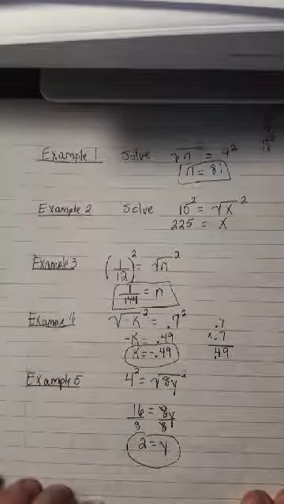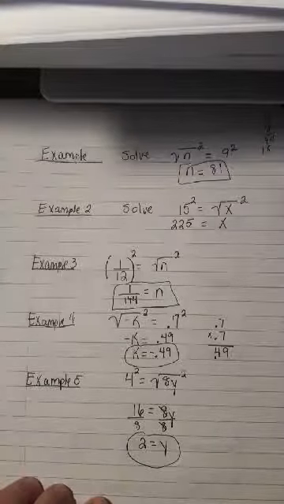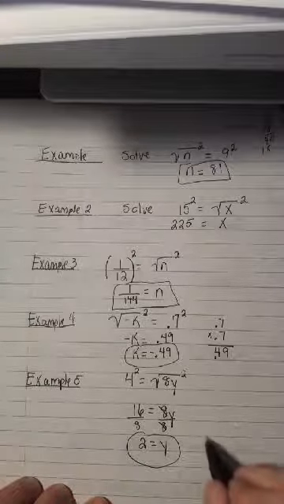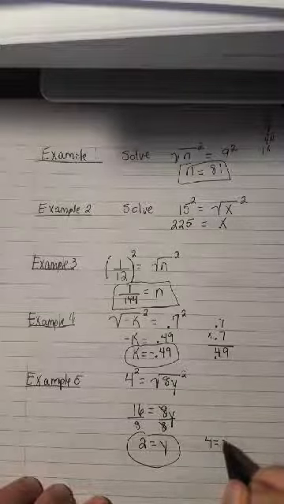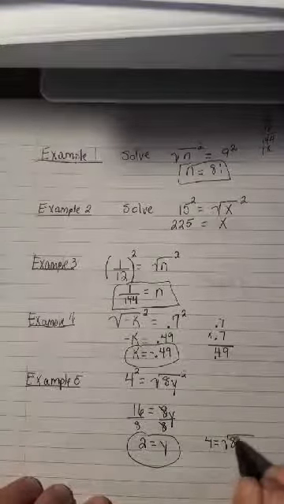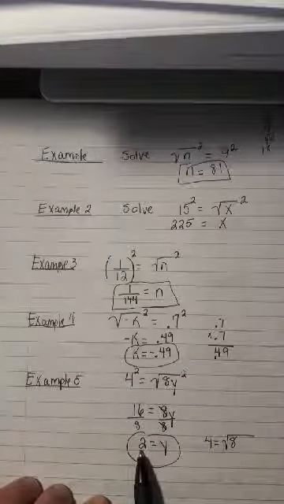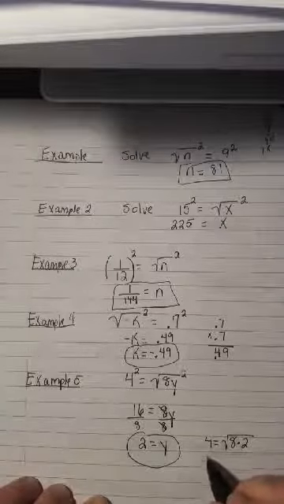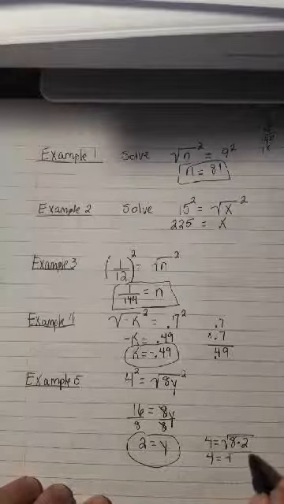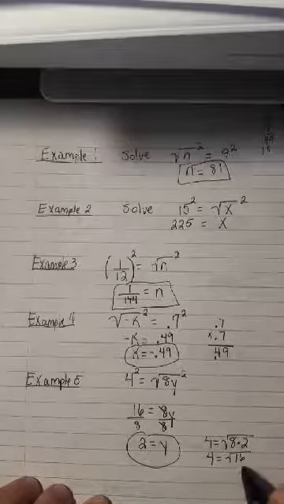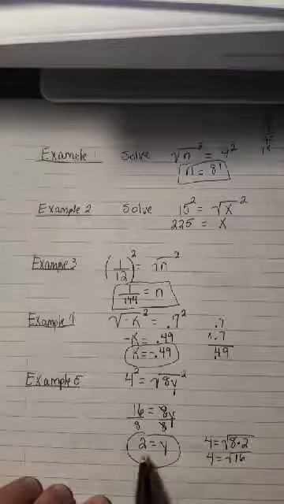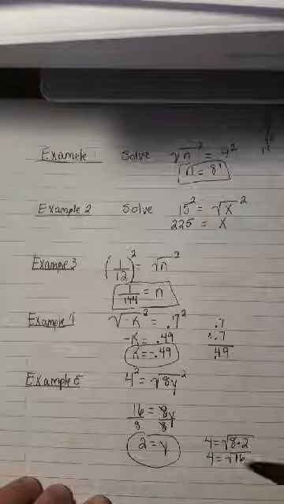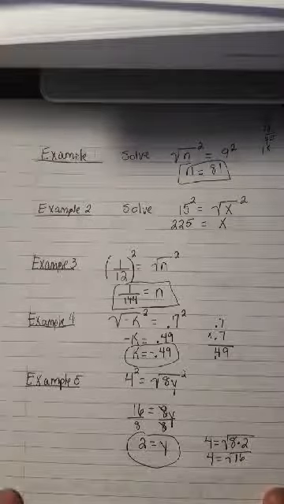Now, if you wanted to check to make sure your answer's correct, go back to your original problem, which was 4 equals the square root of 8y, and substitute the 2 in place of your y. So 8y is 8 times 2. Well, look at what 8 times 2 is. It's 16. And the square root of 16 is 4. So that lets you know that you got the right answer. You don't have to do this. That's just a check to let you know if you got your right answer.